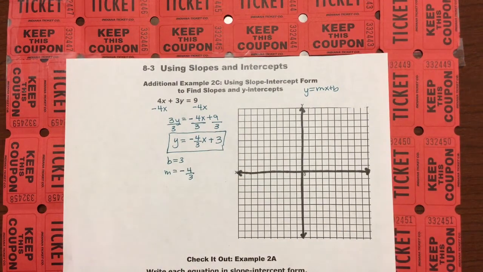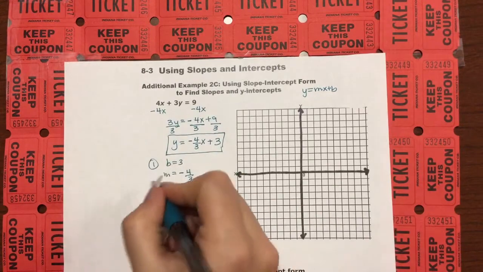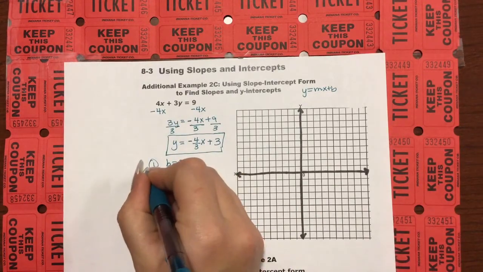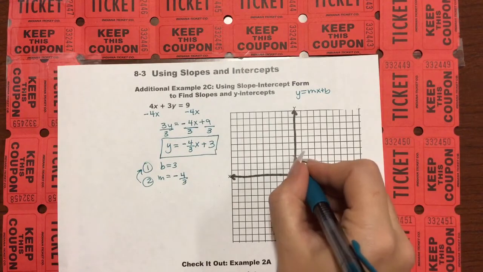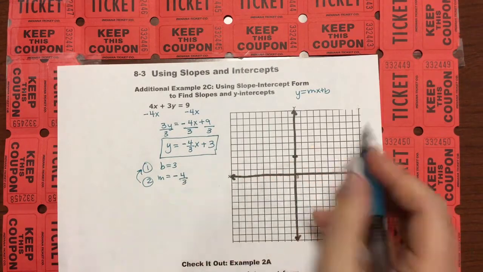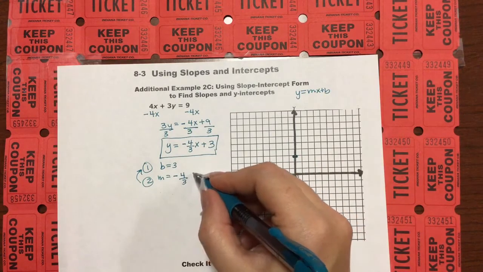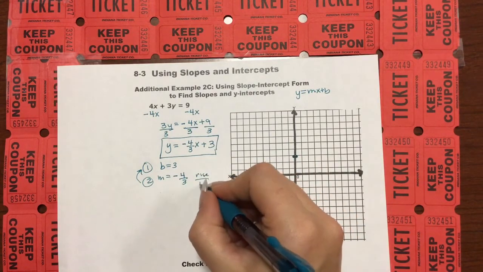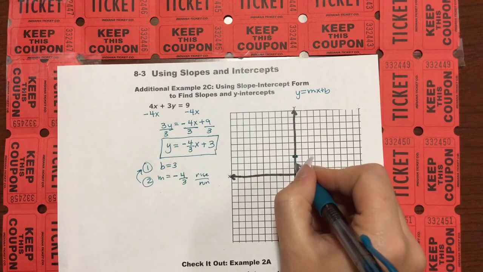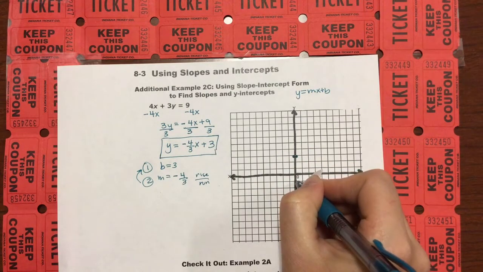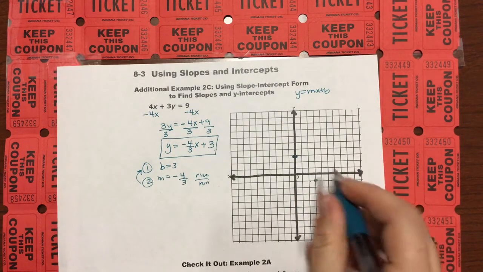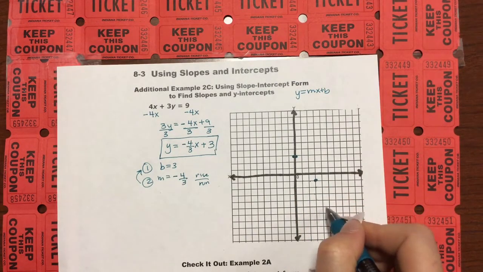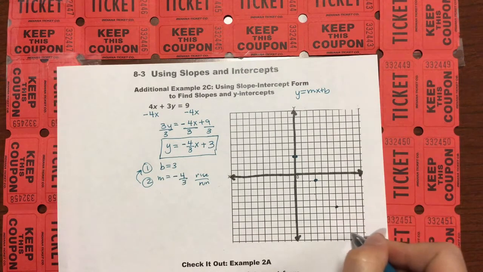Perfect. Time to graph. We're going to graph the y-intercept and then the slope. And the slope is graphed from the y-intercept. So the y-intercept is 3. Let's go up 3. 1, 2, 3. There it is. And then from here, we're going to graph the slope, which is the rise over the run, right? So we're going to go down 4, 1, 2, 3, 4, and over 3 in a positive direction because it's a positive 3. 1, 2, 3. Down 4, 1, 2, 3, 4, over 3, 1, 2, 3.